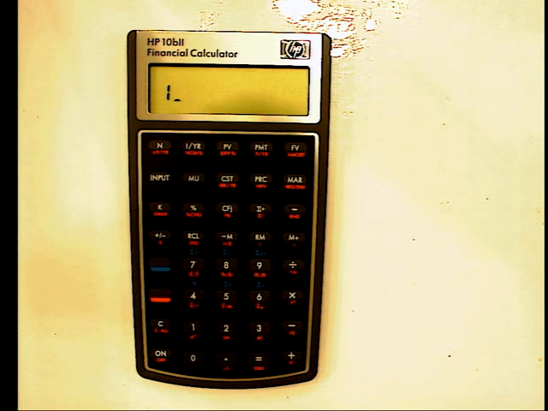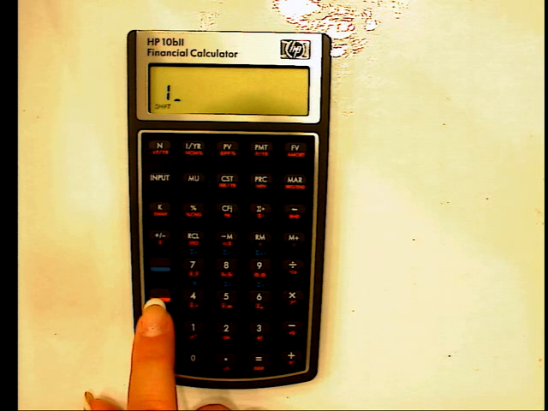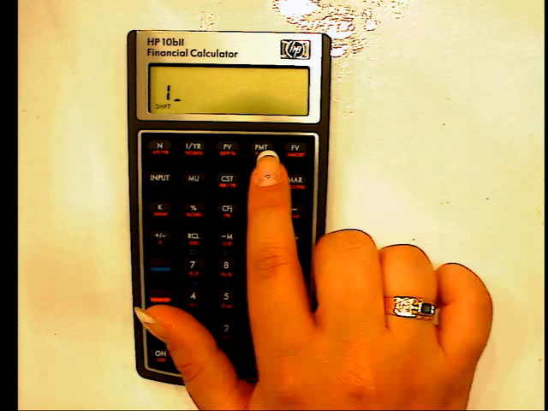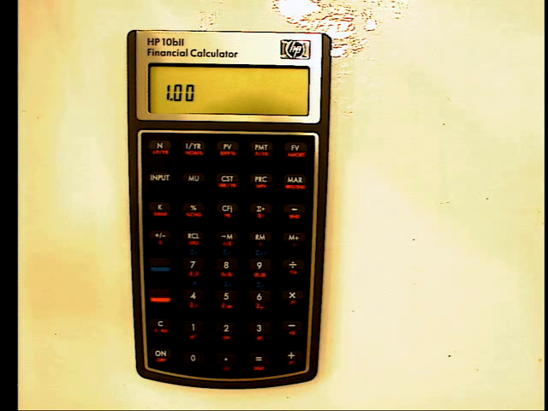Anytime we want to use any of our orange keys, we need to press the orange button. And this is called the shift button. So we press 1, shift, and you can see that in the corner of my screen, the word shift appeared, hence it's called the shift button. And we press PYR. And then with this particular calculator, you know that you've inputted the variable, the number, once your decimals appear. So if all those zeros appeared at the end of your number, then your calculator has recognized this number. So to check, press second function, so shift, and press clear all.